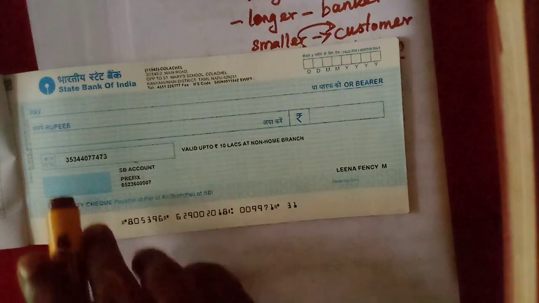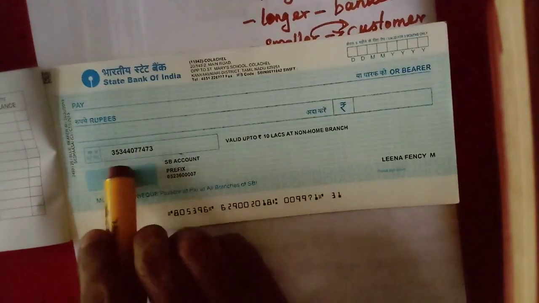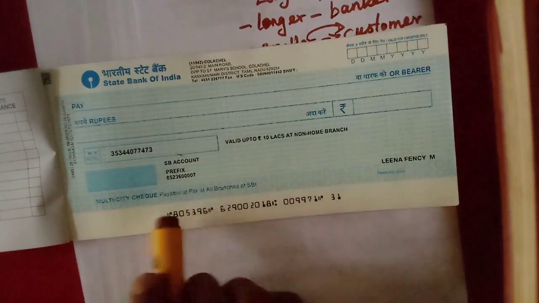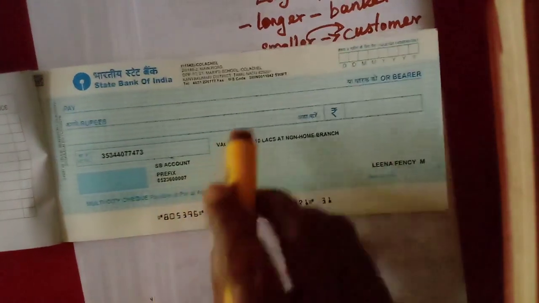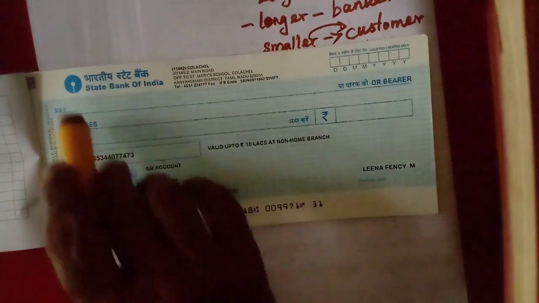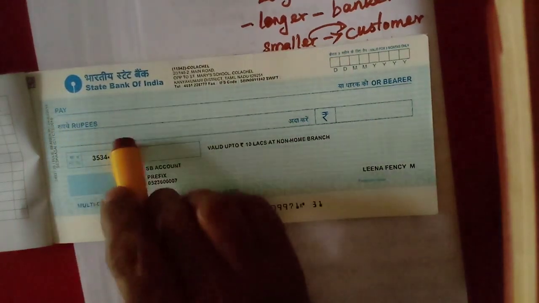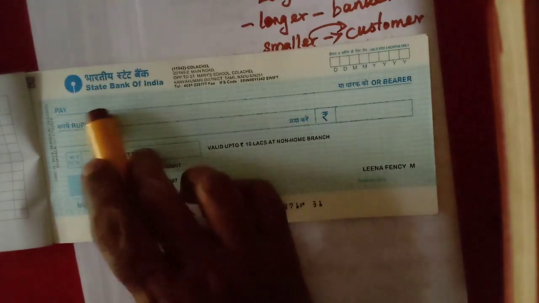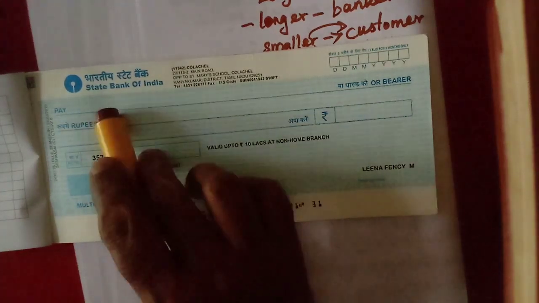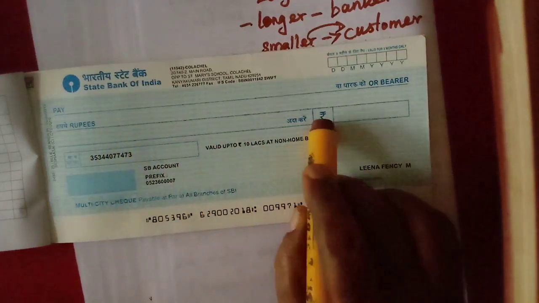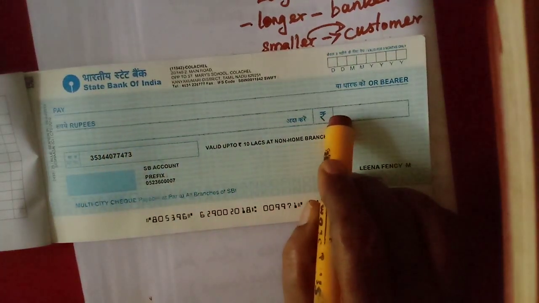So here, see, this is the account number, my account number, then this check number, then we have to write to whom. I too can go and withdraw money, or I can write to whom I need to pay money. I have to write the name here. The rupees in words we have to write, and here in figures we have to write.